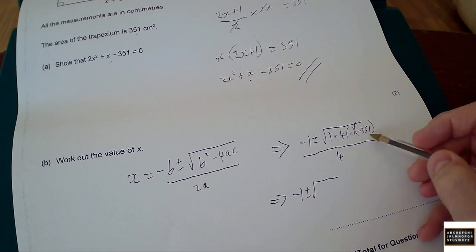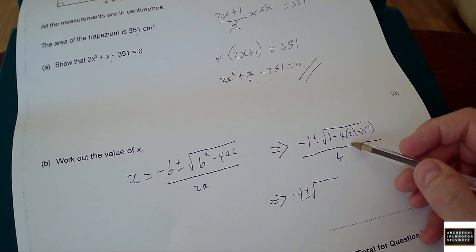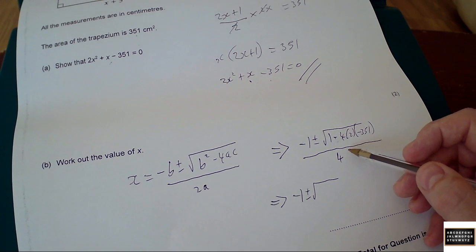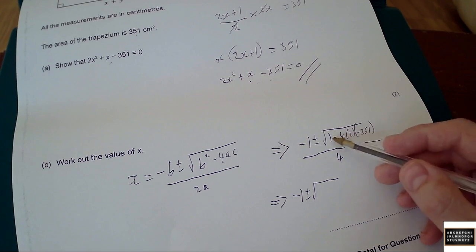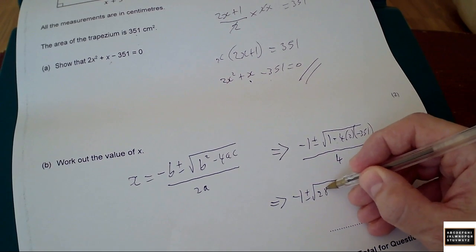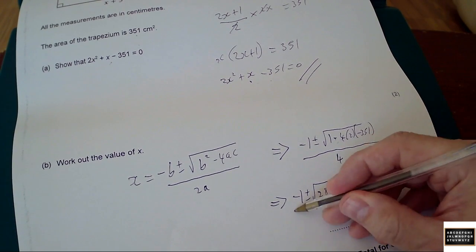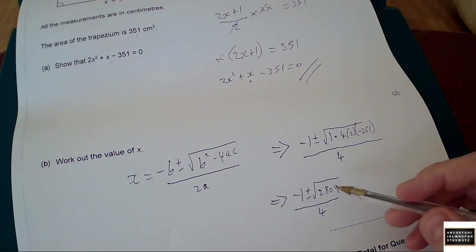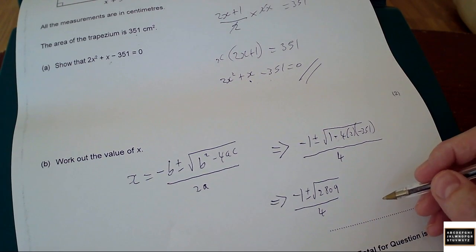you have to multiply these things together. So I think this was in the calculator paper, so you can probably go ahead and use a calculator to type that out. I'm just tapping away here on my calculator to get what this is. You eventually will get 2809 when you work that out. Square root of 2809, you're going to get 53.